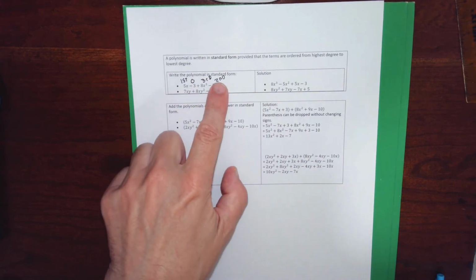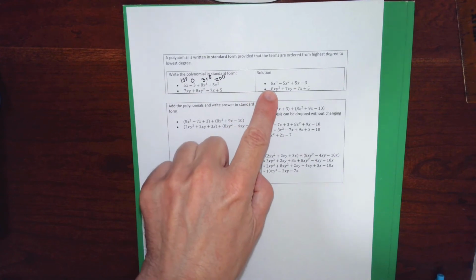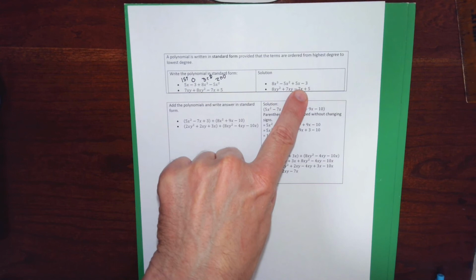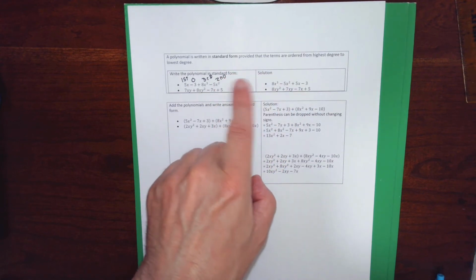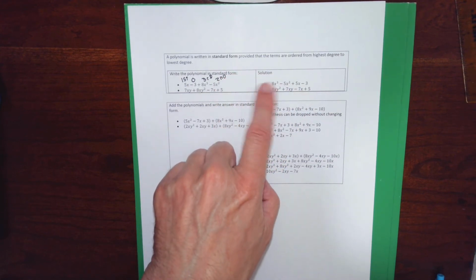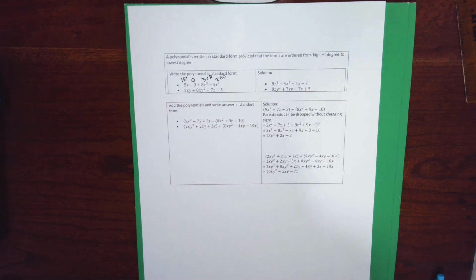The standard form of a polynomial is to write it so the terms are going in from highest degree to lowest degree. So I'm taking the time to rewrite this in a better order, in a more customary order.